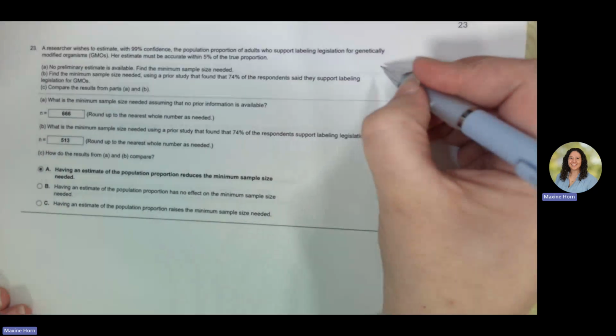All right, a researcher wishes to estimate with 99% confidence, so our confidence level is 0.99, the population proportion of adults who support labeling legislation for genetically modified organisms. Her estimate must be accurate within 5% of the true proportion. So that's our margin of error is 5%, 0.05. So when you're doing margin of error, if it's a percentage, you need to write it as a decimal. Okay, so for part A, it says no preliminary estimate is available. Go ahead and find your minimum sample size needed.